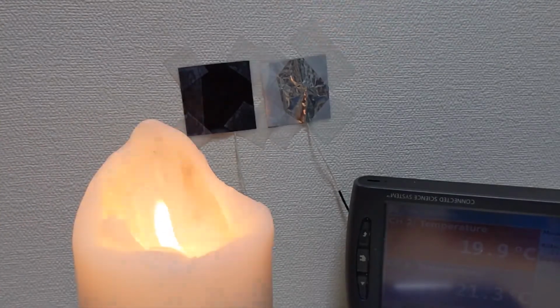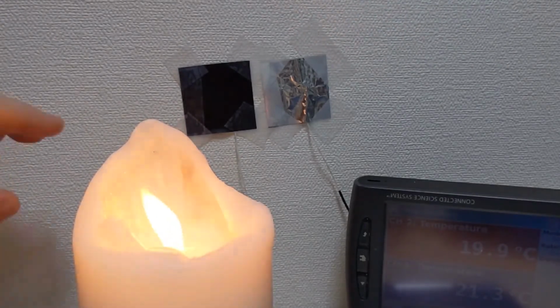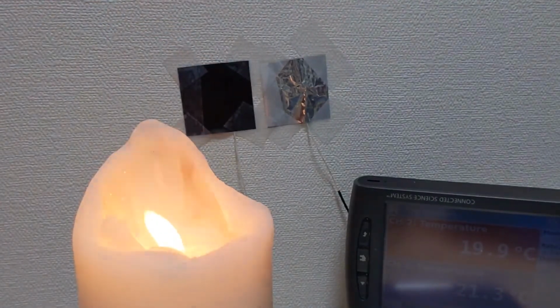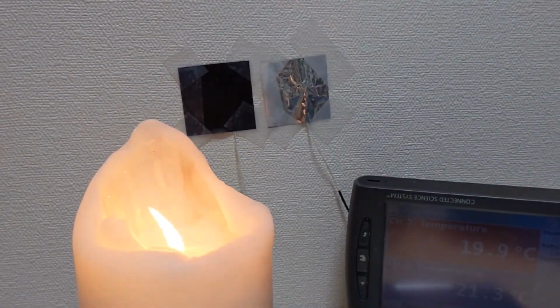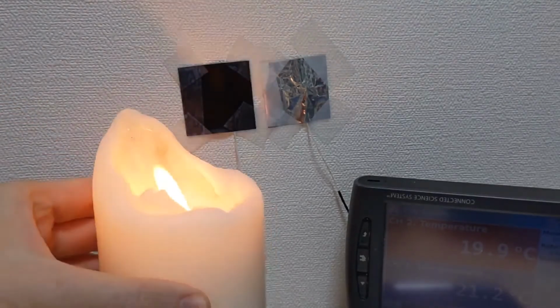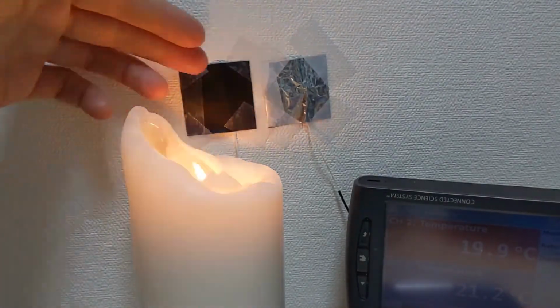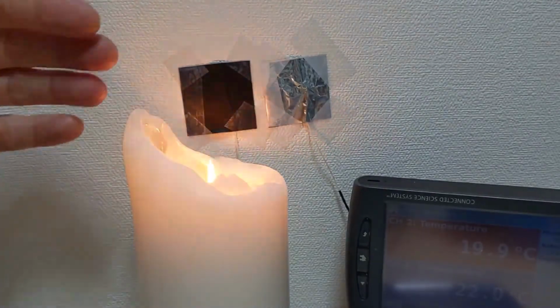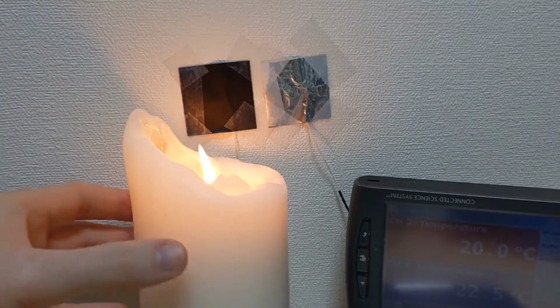But of course, if you are doing this, please take care. These are by no means heat proof. If you actually put them in the flame, they will set on fire. Also, this is only for heat radiation. Notice that even when I had the candle close, it wasn't touching the panels, it was just radiating some heat to them. That's important to note.